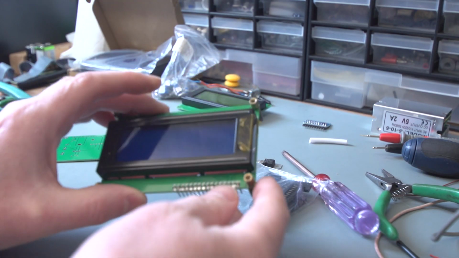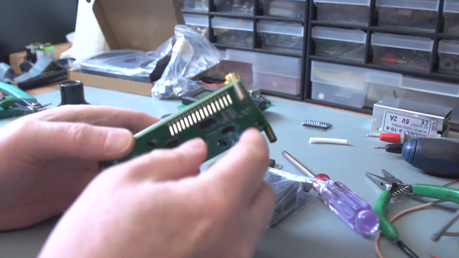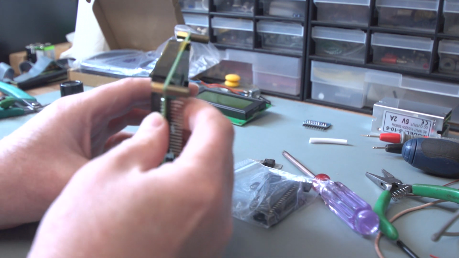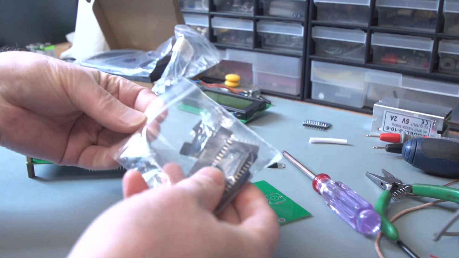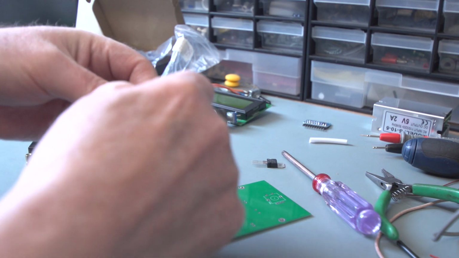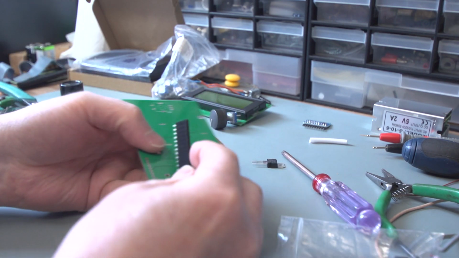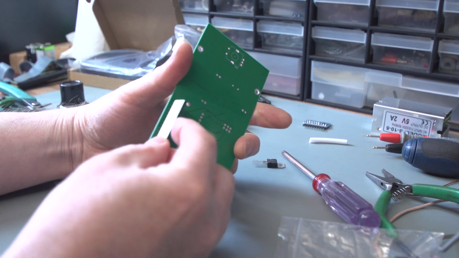So yeah, I found some standoffs, just some brass fittings here. They don't have to be brass, they could be plastic or nylon or anything like that, but these seem to fit quite well. I've got some socket headers here, which just arrived today. Theoretically that should fit into the board. You can see that. There you go.